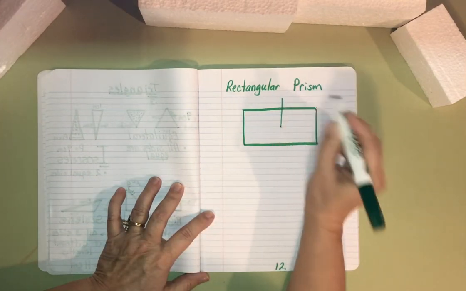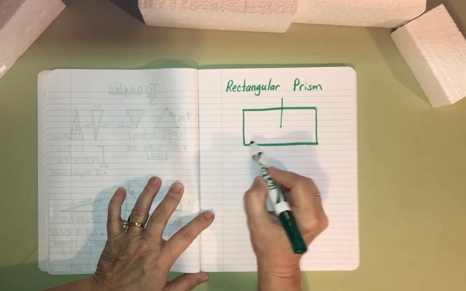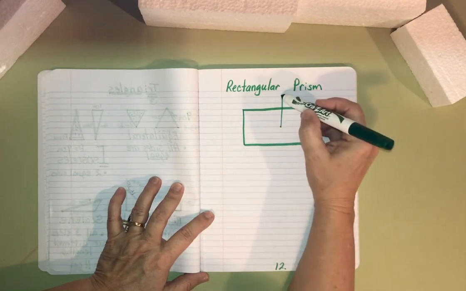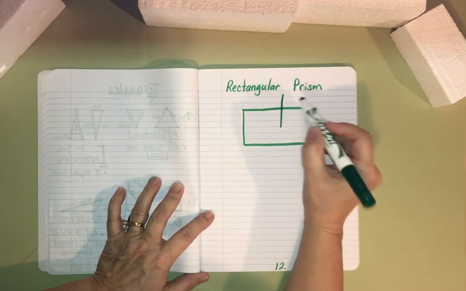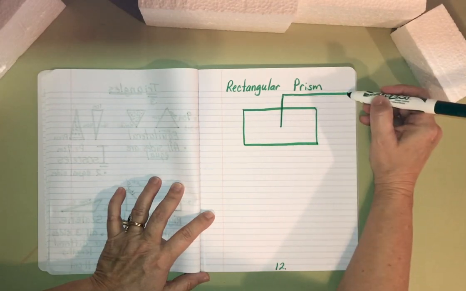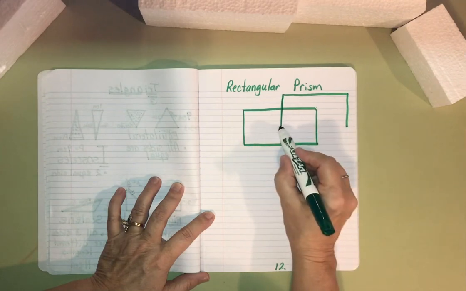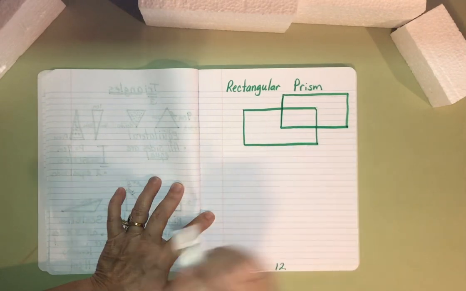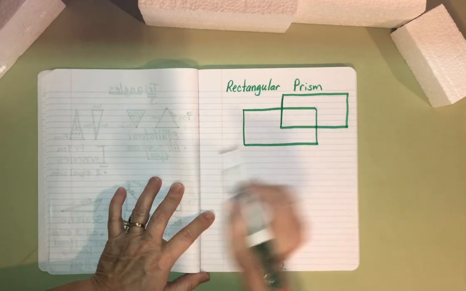Now we want to try to make this rectangle congruent to this one, which means same size, same shape. Okay, so I'm going to try to make my lines about the same size, same shape. If you want to use a ruler to measure, make sure that your sides are the same size as this rectangle. Okay, now from there I've got two rectangles.